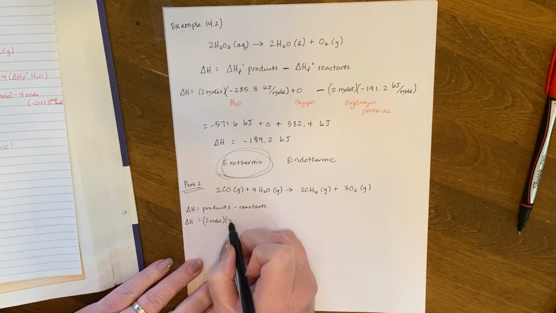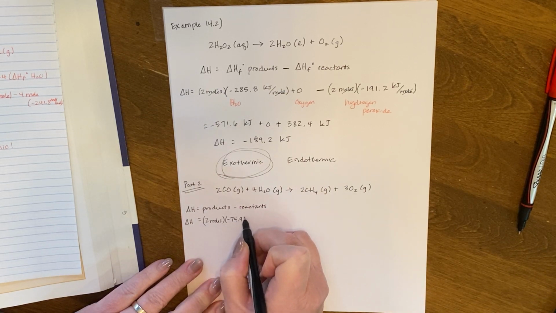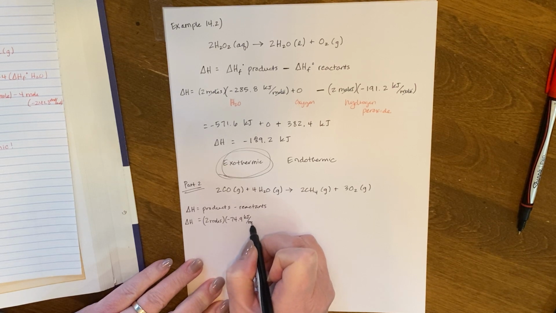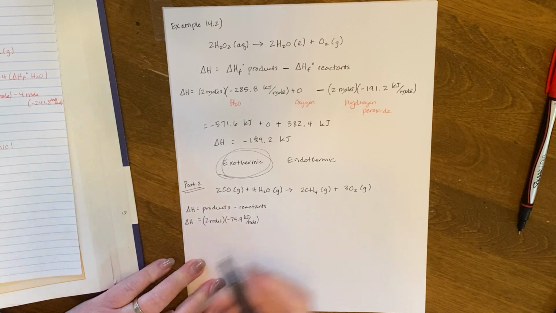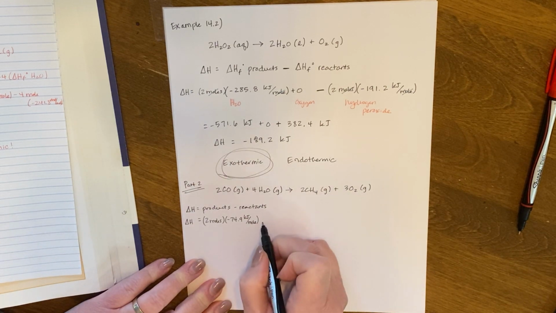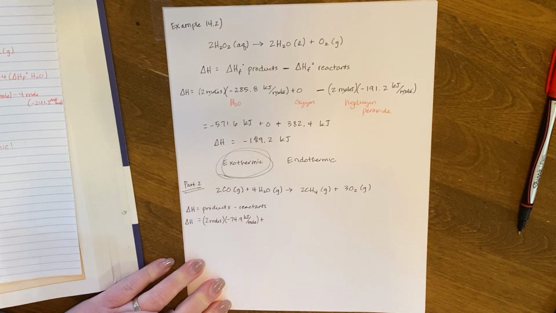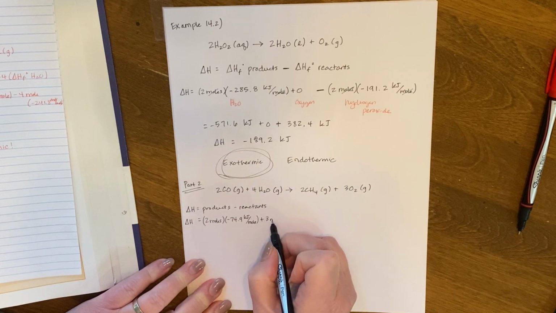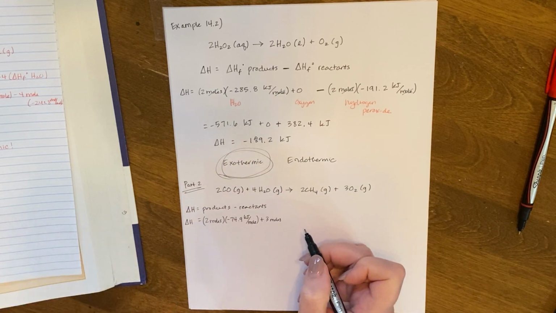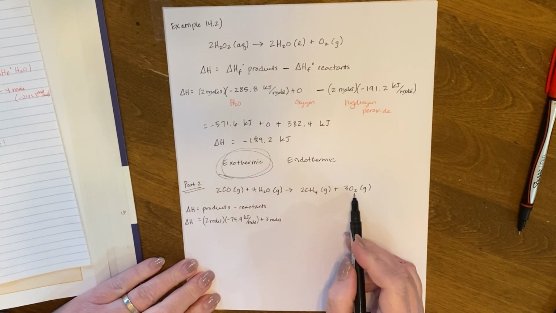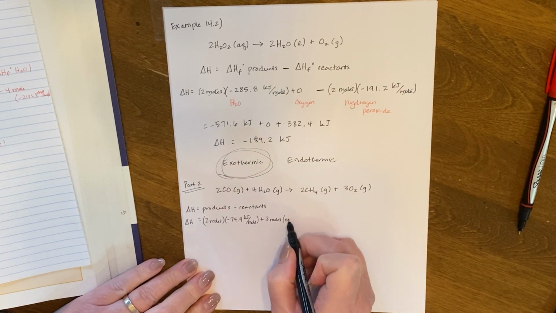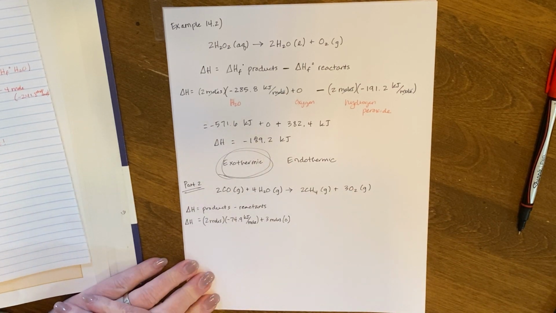Well, it's negative 74.9 kilojoules per mole. This is another product. We have 3 moles of O2 gas. Again, O2 exists naturally as O2 gas, so its enthalpy of formation is 0.